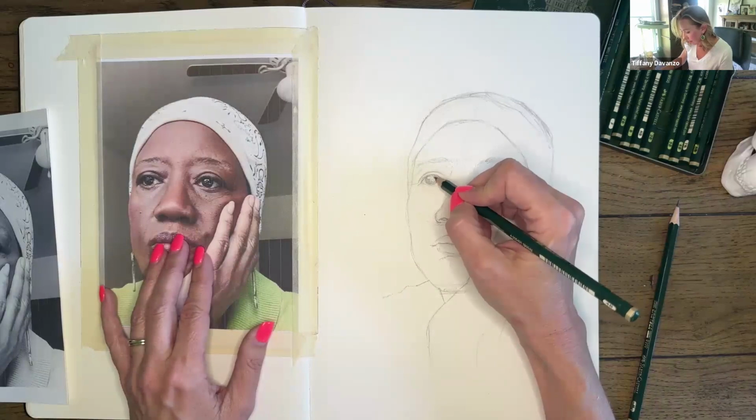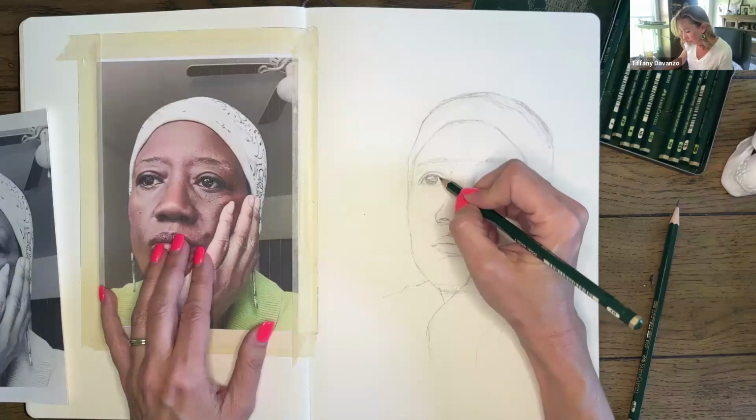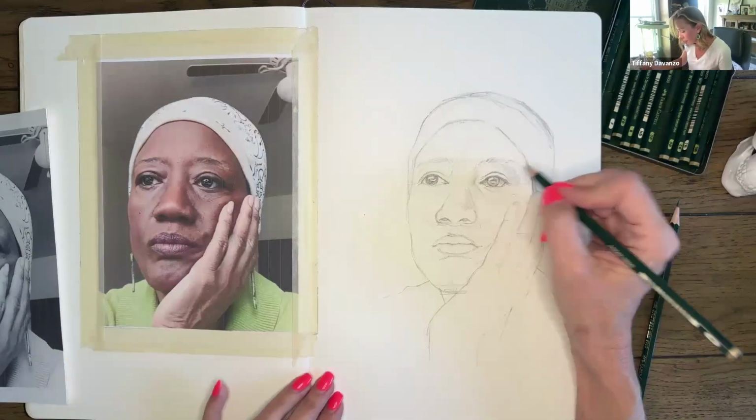And if you don't like something, erase and just fix it. Try again. If this is your first portrait you've ever done, then you've already won because you started.